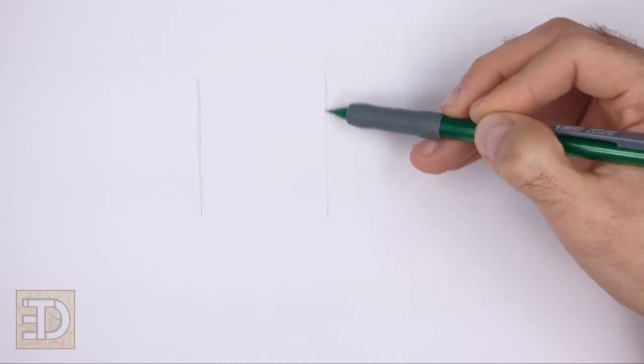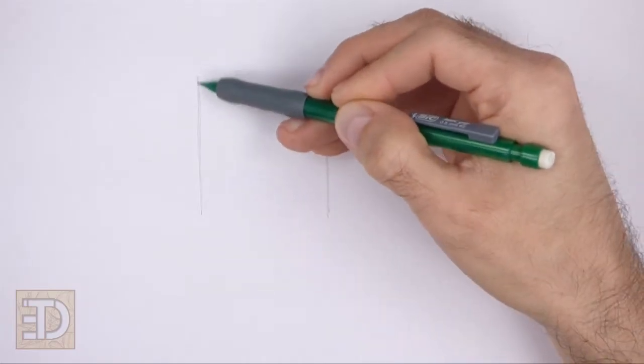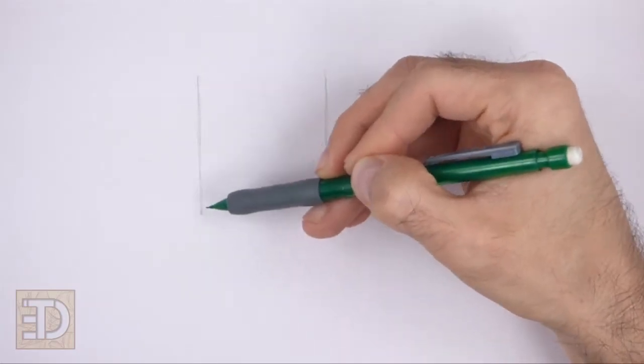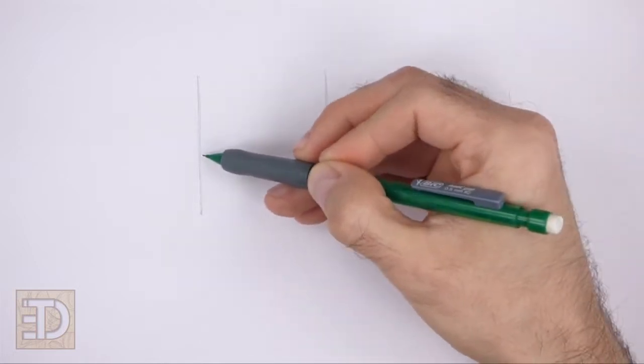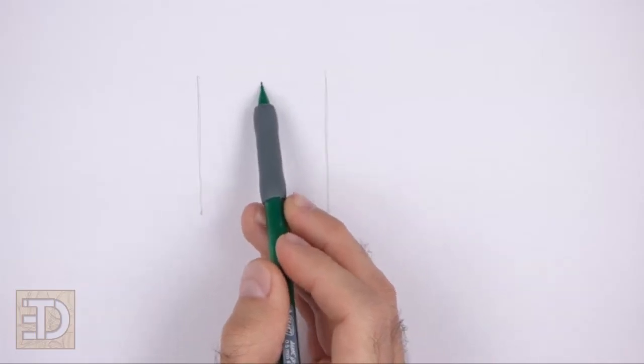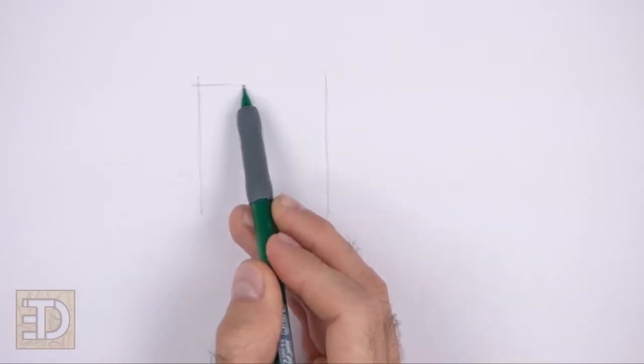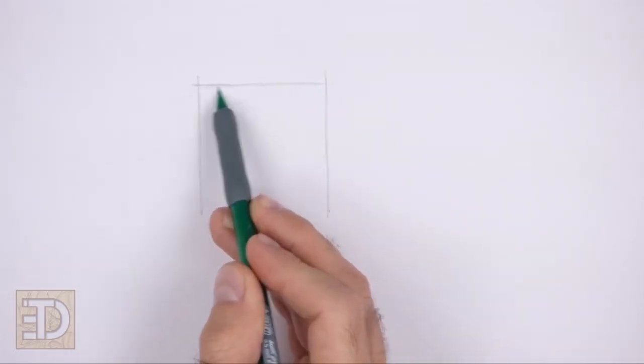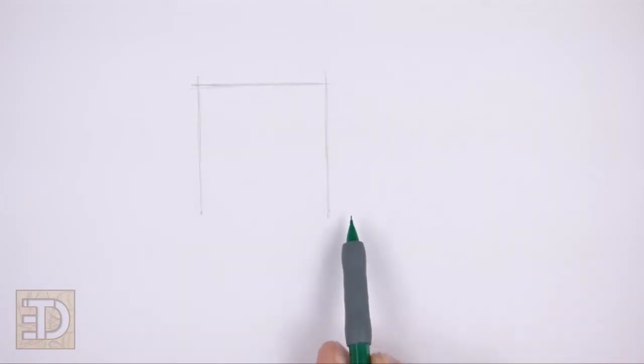Make sure that the two lines are parallel to each other. Pay attention to how far apart these lines are in relation to their lengths. Now draw horizontal lines at the top and bottom to close off the shape of the square. Draw all the lines roughly the same length.